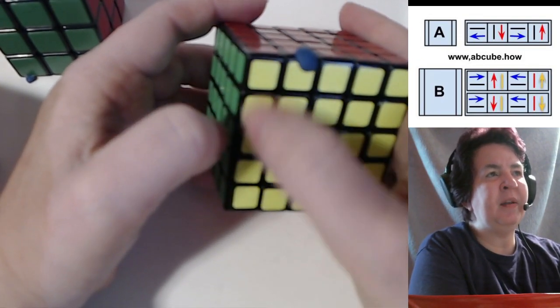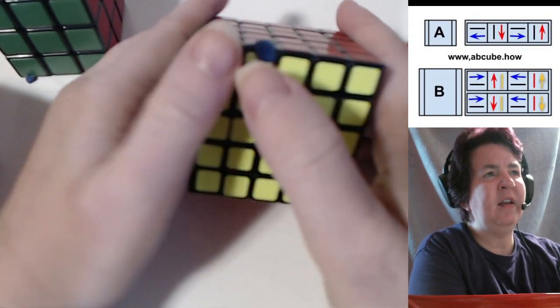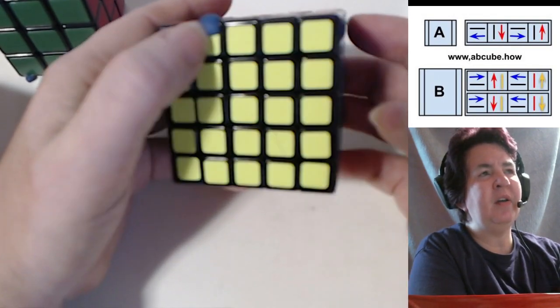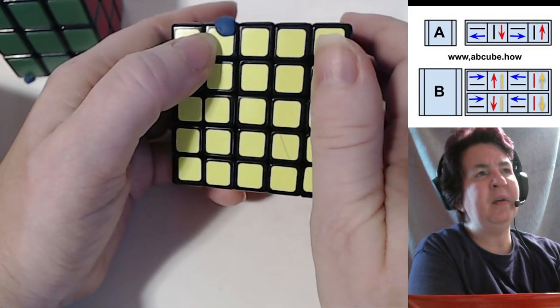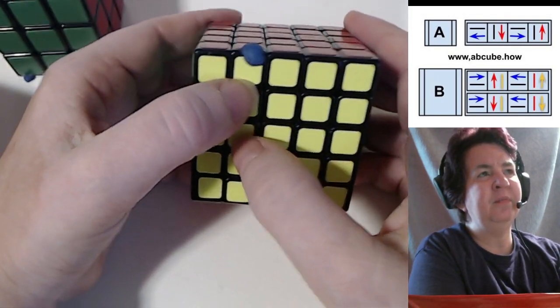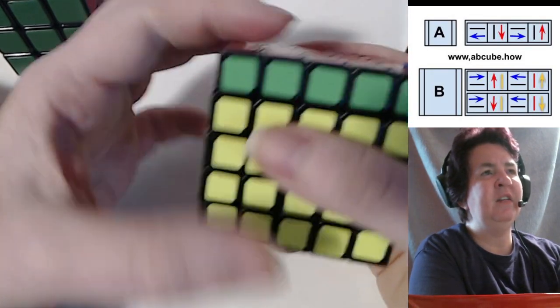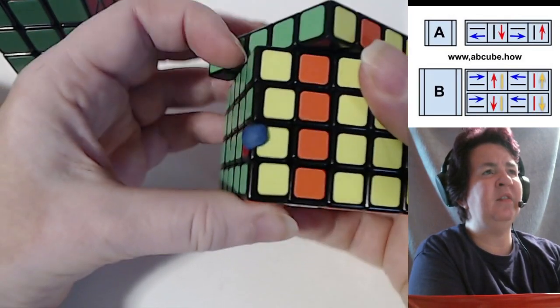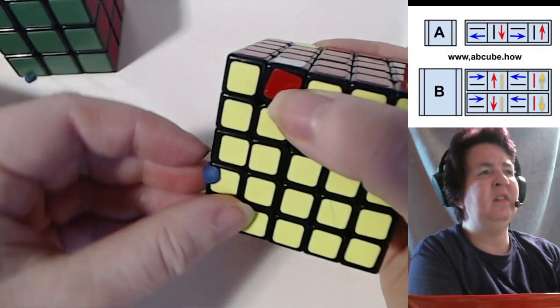So if I wanted it to end up on this side over here, then this would be my column 1 and this would be my column 2. If I wanted to move over on this side, then this would be column 1 and this would be column 2. To demonstrate, up, up, down, down.